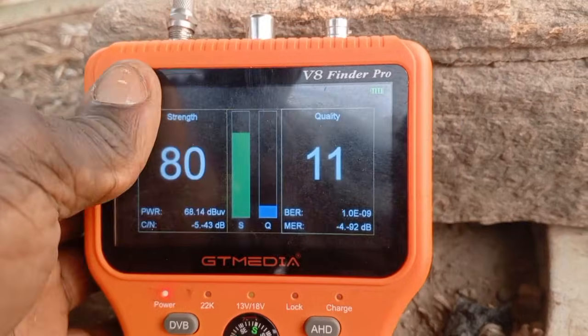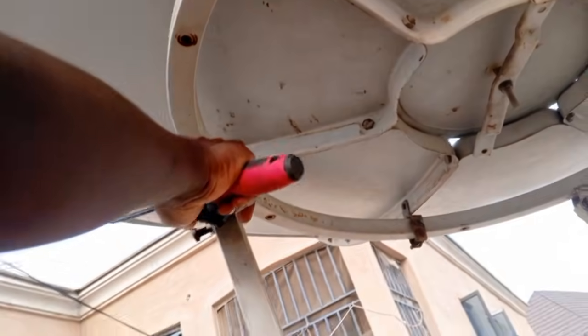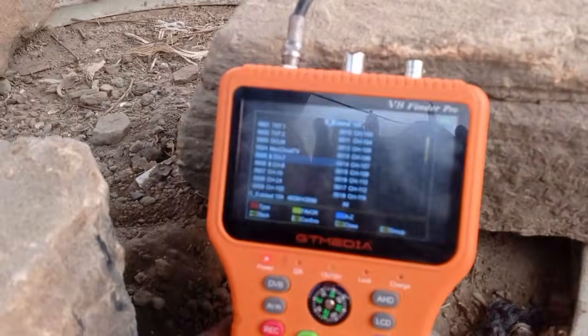I don't know what's causing instability. So you can also adjust from the dielectric also and see if it will be stable. Okay, so go again. So it's from the dielectric. I'm sure it's from the dielectric.